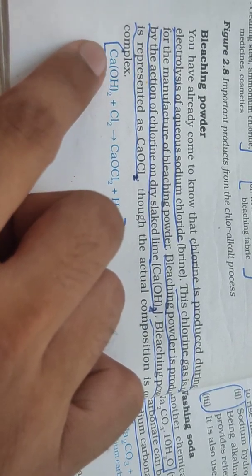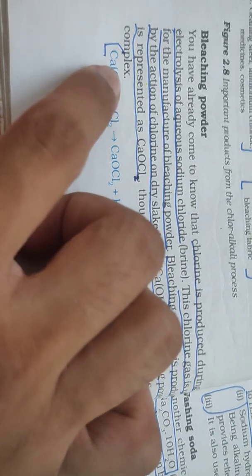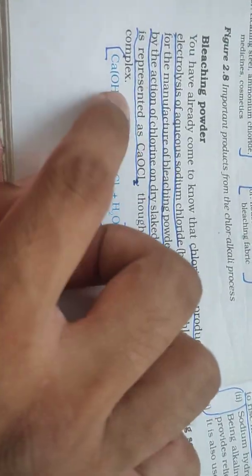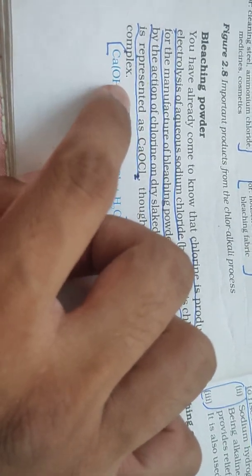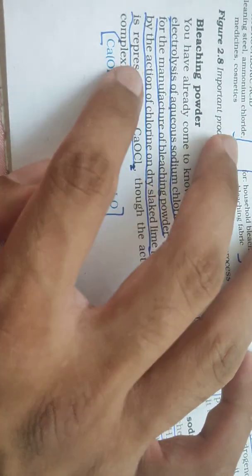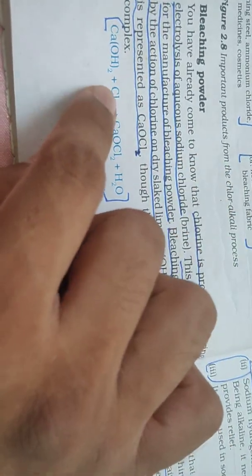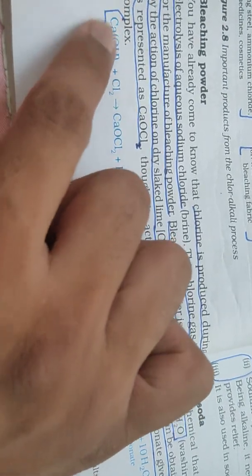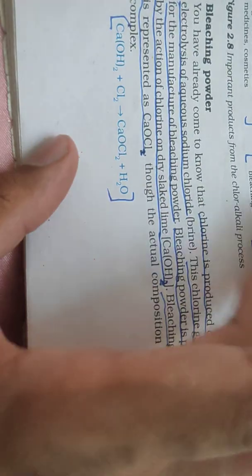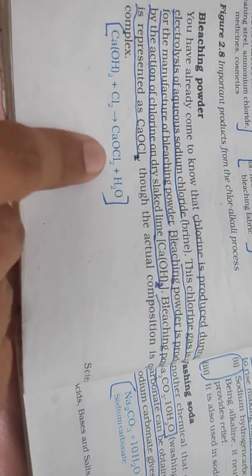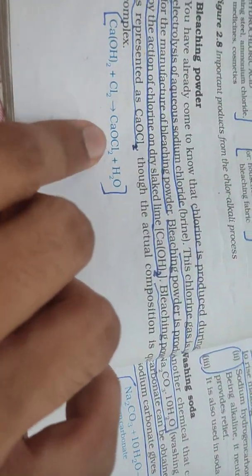Ca will remain in its place, and O will also remain here. H will go, because hydrogen ions will always be released when there is an interaction. So hydrogen is gone from here. Then this Cl2 will come to this side and combine with them, and H will combine with oxygen atoms to make water, H2O. So this is the reaction as to how bleaching powder is formed, and this CaOCl2 is called your bleaching powder.